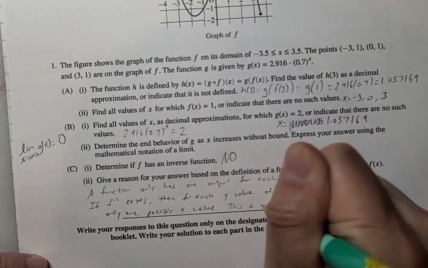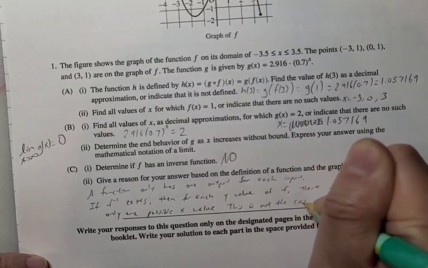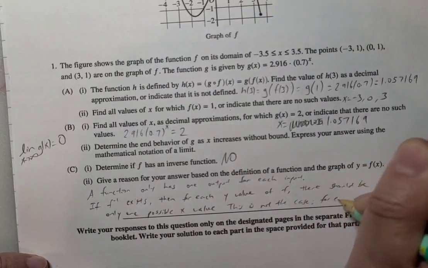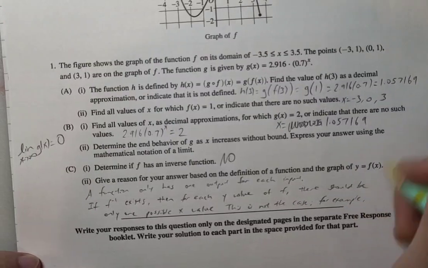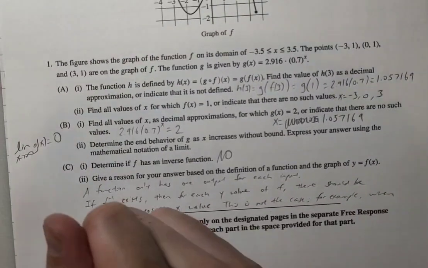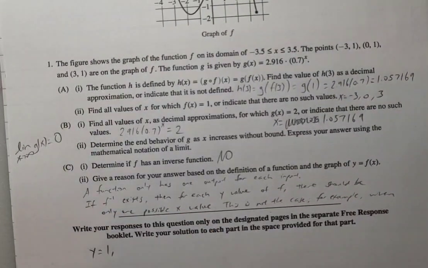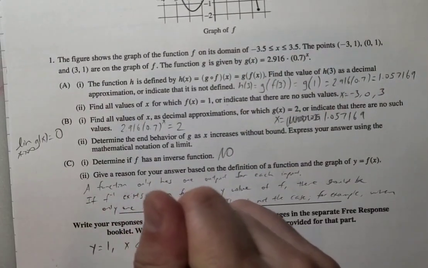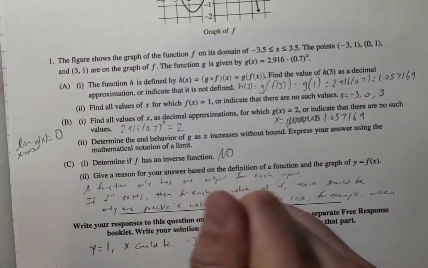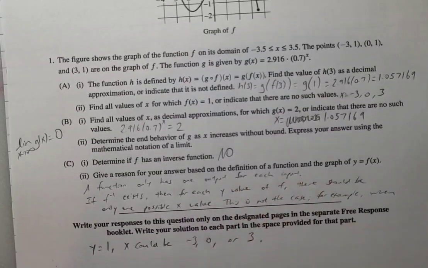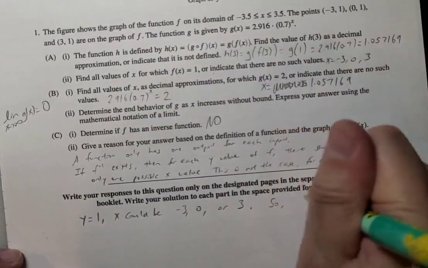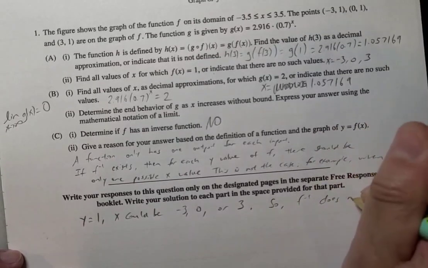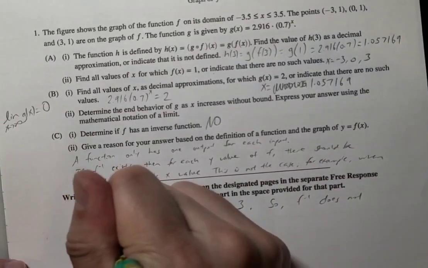This is not the case. For example, when y is equal to 1, the 3 points that they give us, x could be -3, 0, or 3. So f inverse does not exist.